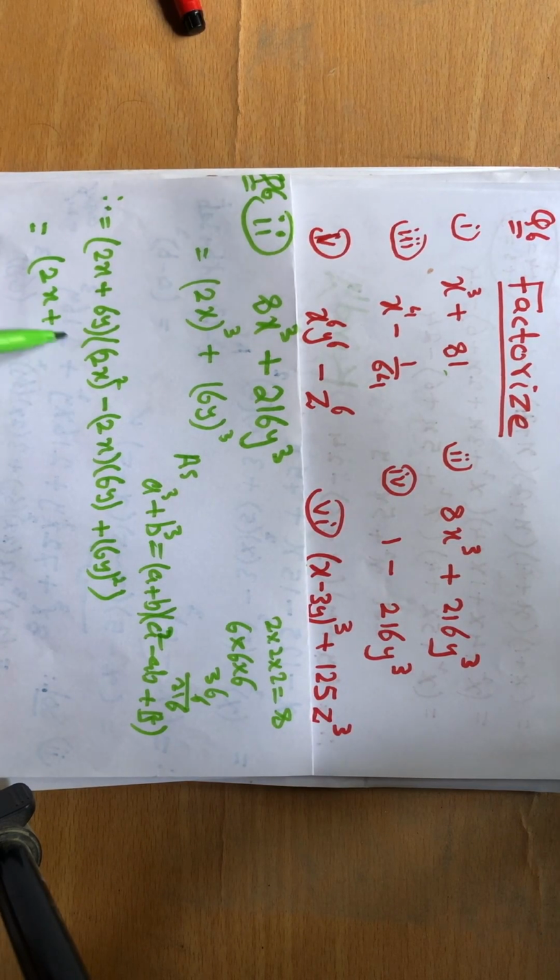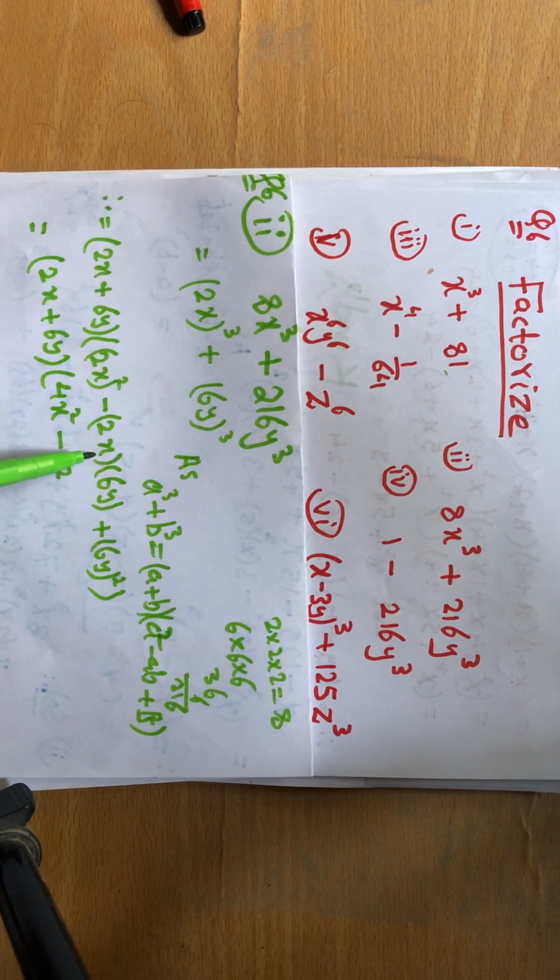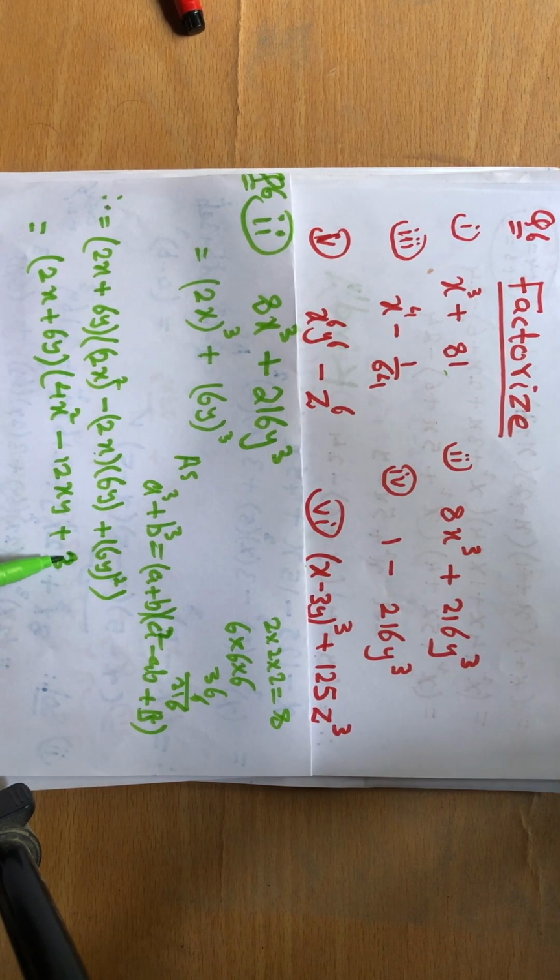We are writing the same, and we know 2x square answer can come 4x square. Then 2x into 6y, 2 multiplied by 6 it comes 12xy, minus sign is already there, and the square of 6y is 36 y square. The question is over from here.